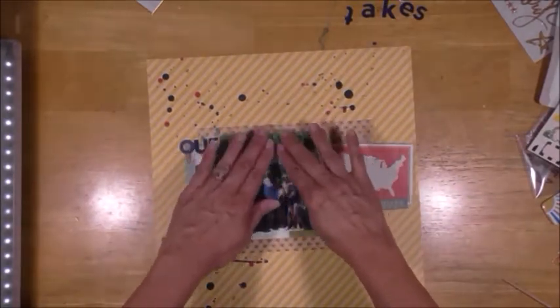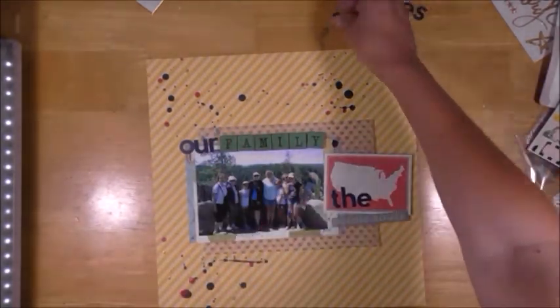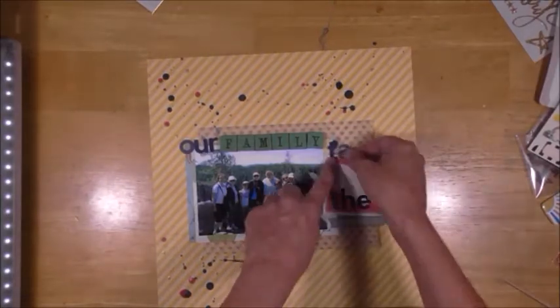I really love those little tiles. I'm looking forward to using more of those.